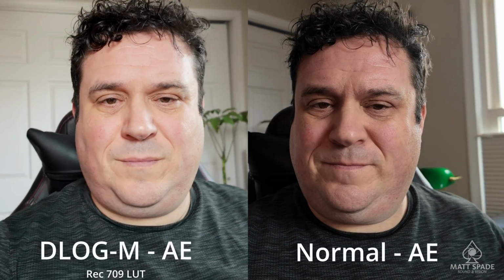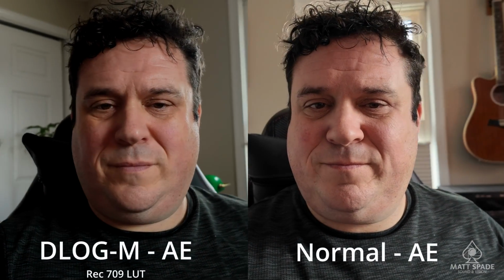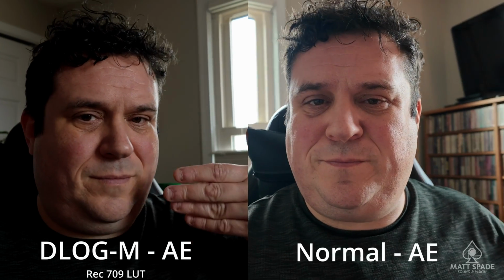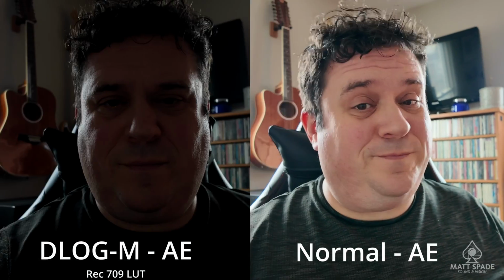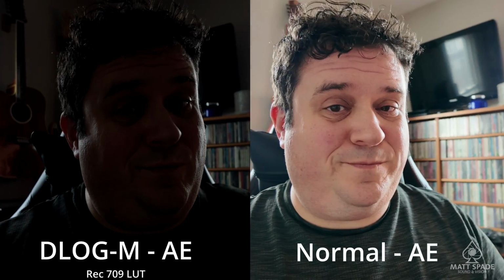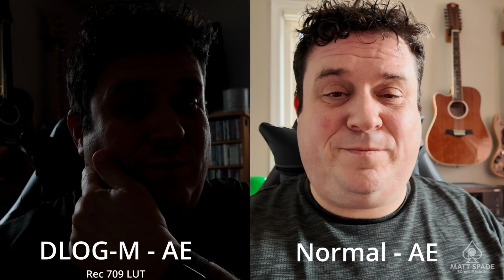What is causing this? You would think it's the auto exposure. Since we're talking about exposure, it's compensating for the exposure of your face. It is, but it isn't. Here's the difference. Take a look at these two shots again. Both were shot with auto exposure set, but it's the difference in the color profile that's doing this. The normal profile is what's keeping my face exposed. The D-Log profile is what's allowing it to fall into shadow.